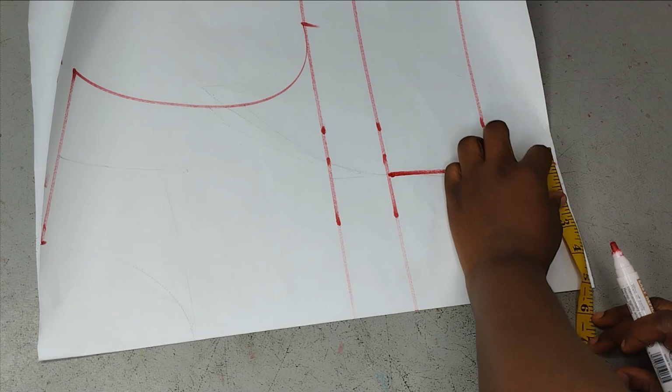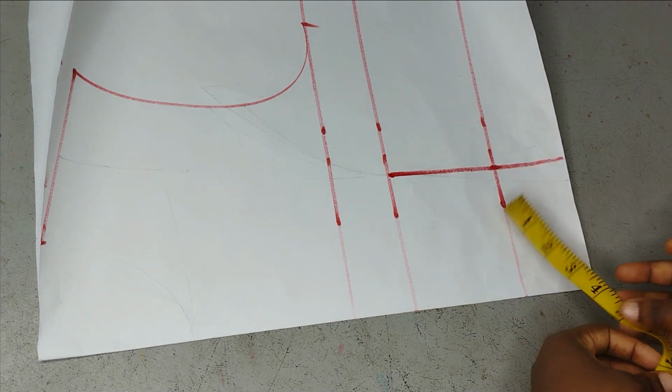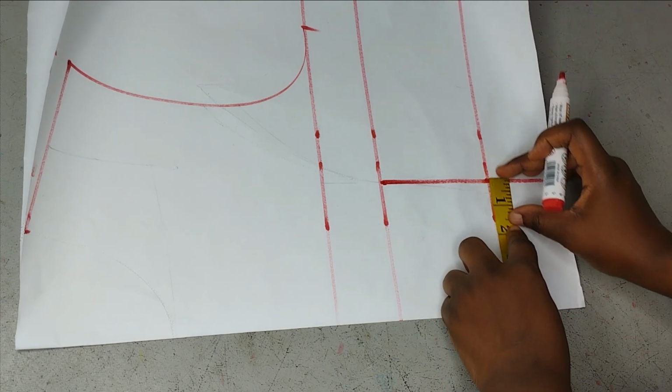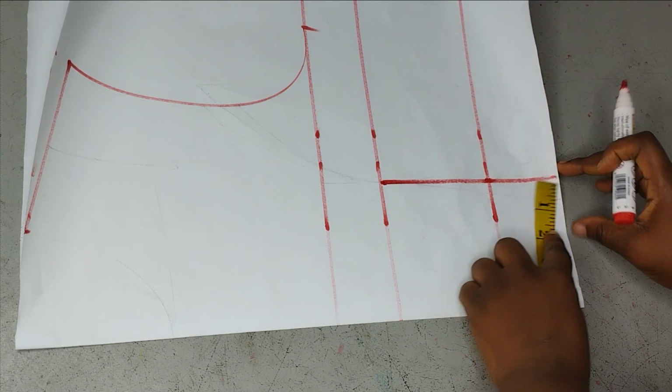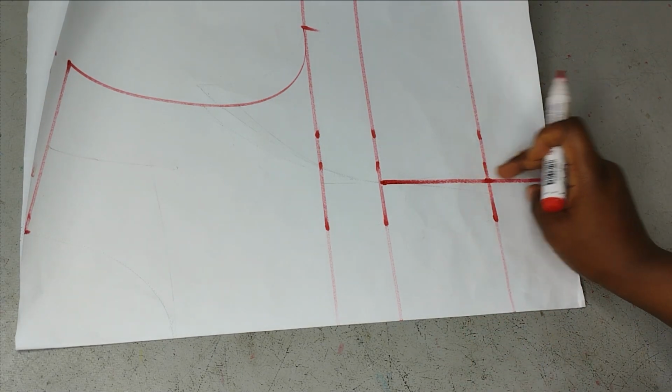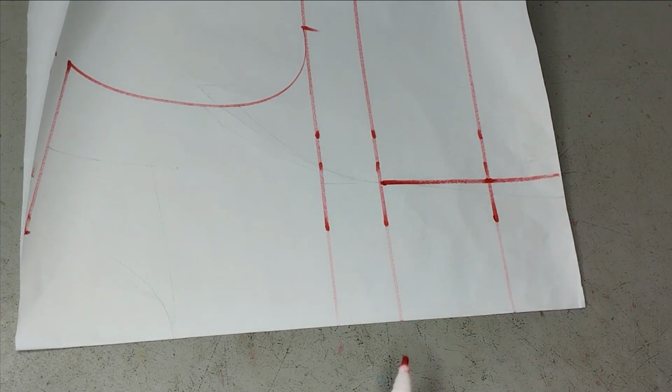So on both sides now you're going to take your regular dart. Like I said, if this were a bustier pattern, we'd take 1 inch on the under bust line, take another dart on the waistline, and then connect that. But in this case we are just using a regular waist dart.